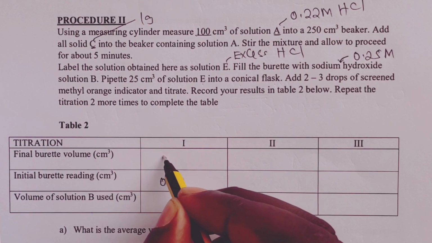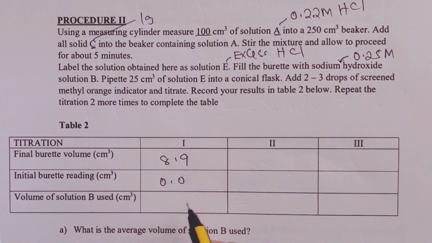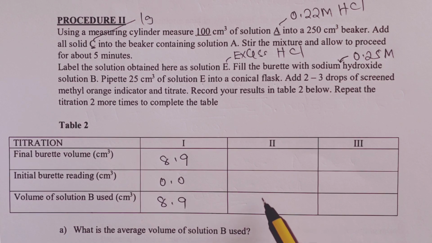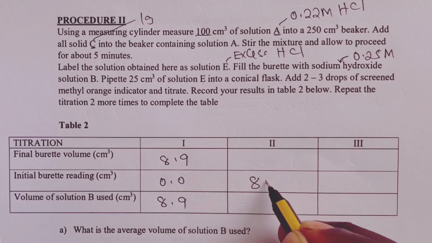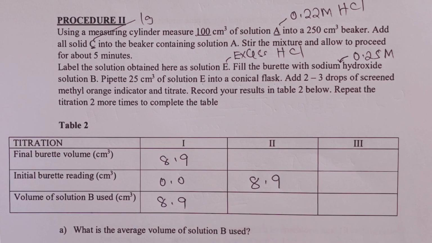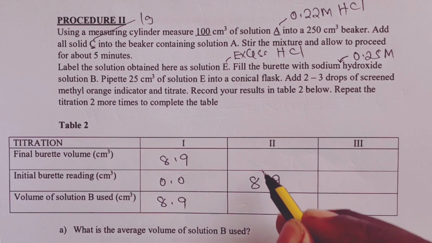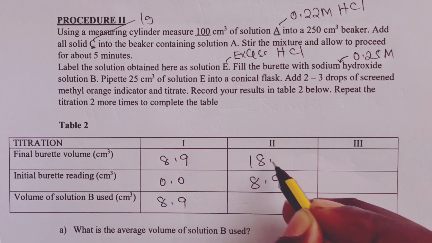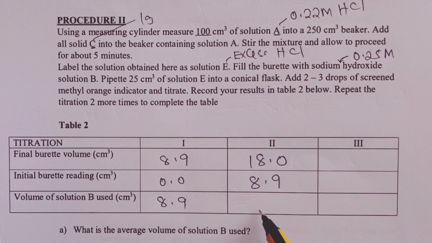After titration 1, we were able to read 8.9, giving the volume of B used as 8.9 cubic centimeters. Because the volume used was very minimal, we can afford to begin the second titration from where we stopped the first. Let's assume we got a final volume of 18.0. That gives 9.1 as the volume used.